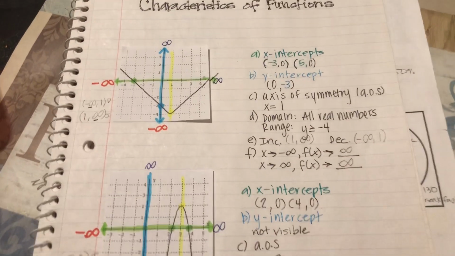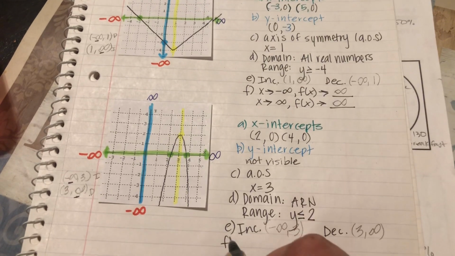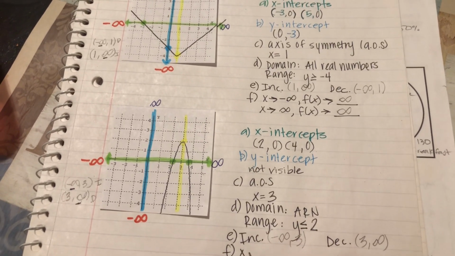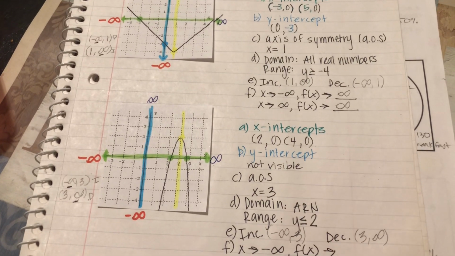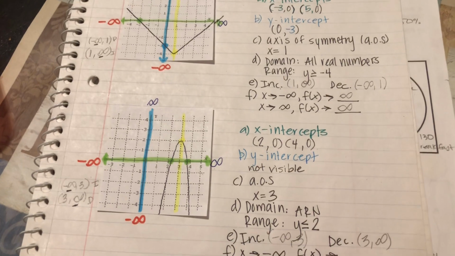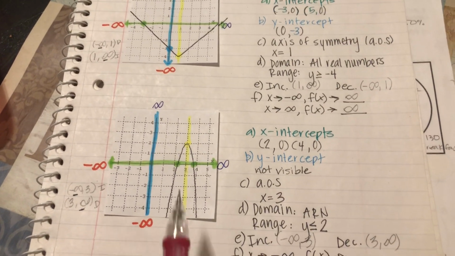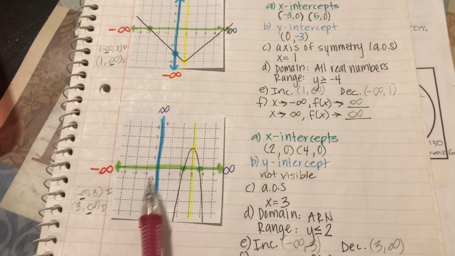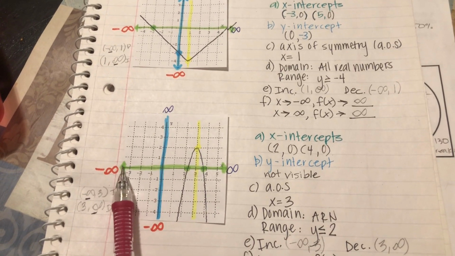We'll go ahead and go through the process. As x approaches negative infinity, f of x approaches what? As x approaches infinity, f of x approaches what? As my x goes to negative infinity, where do I need to go to meet my graph?